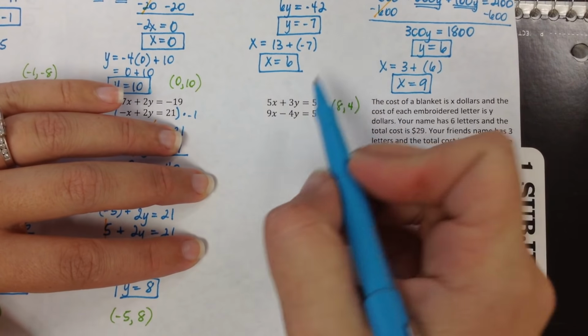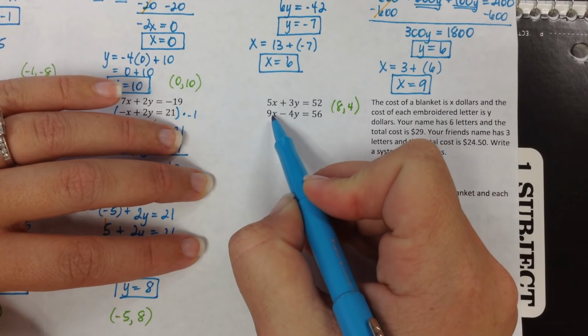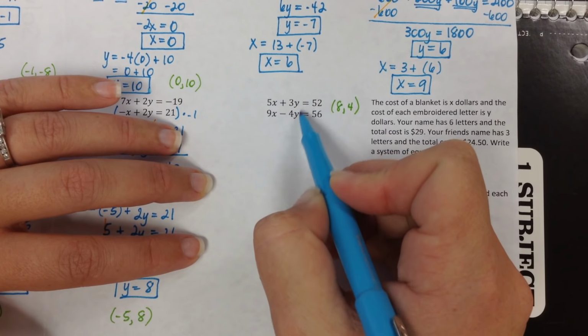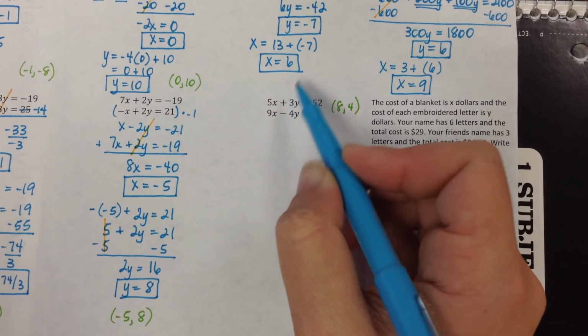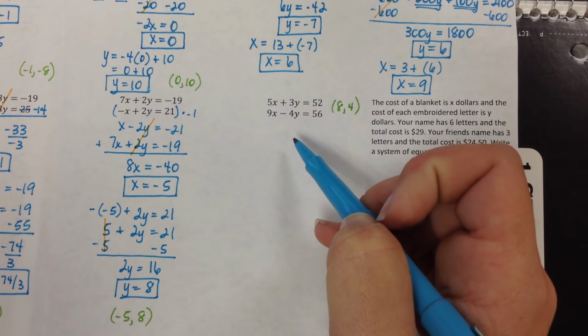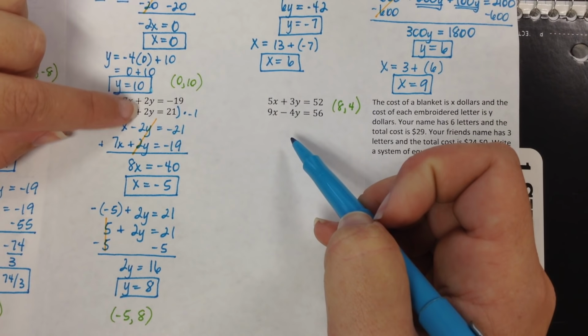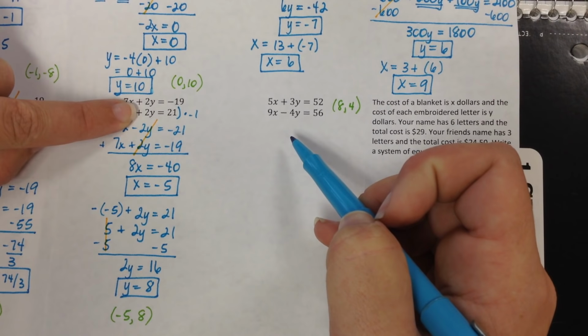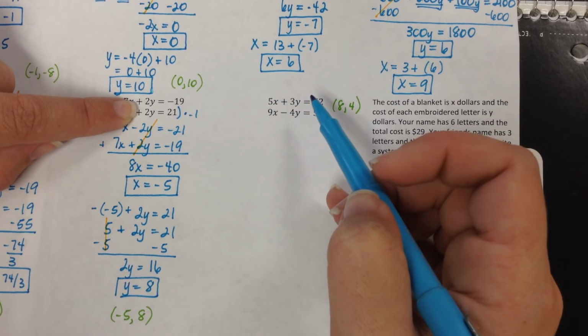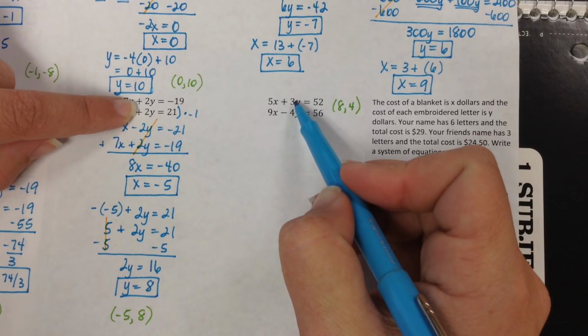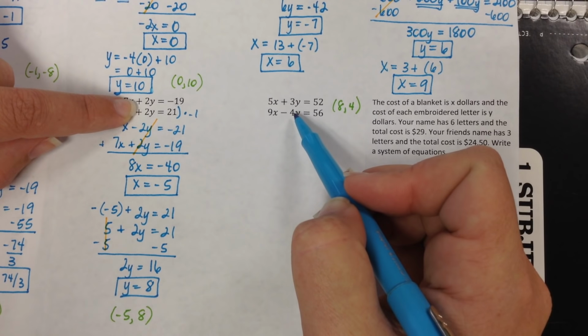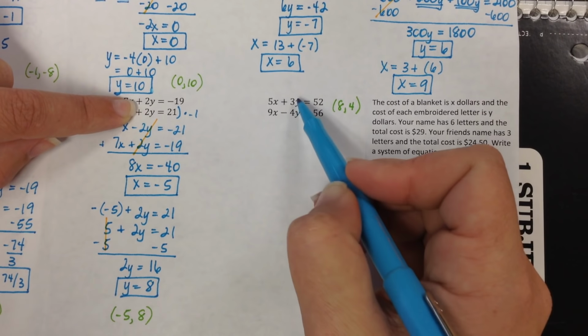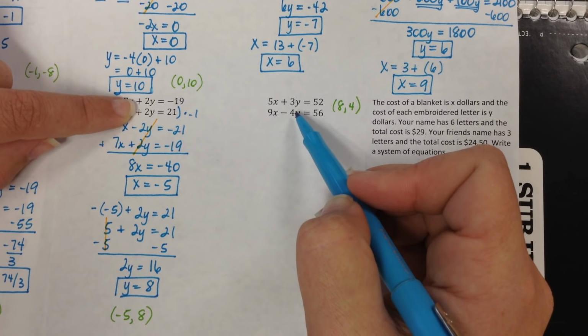Remember, our goal is to multiply one or both of these equations so that we can eliminate the x and eliminate the y. Right now, neither one of them is going to eliminate, and they don't add up nicely like this did. So what we can do is think of common factors. So 3 and 4, I guess I should say common multiples. 3 and 4 can come together to make 12.